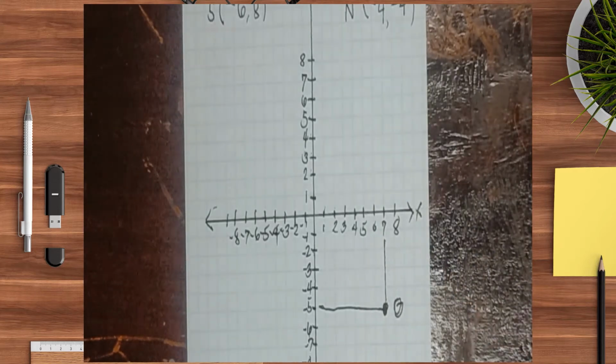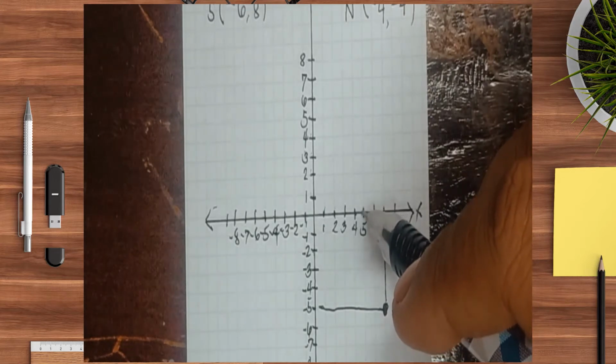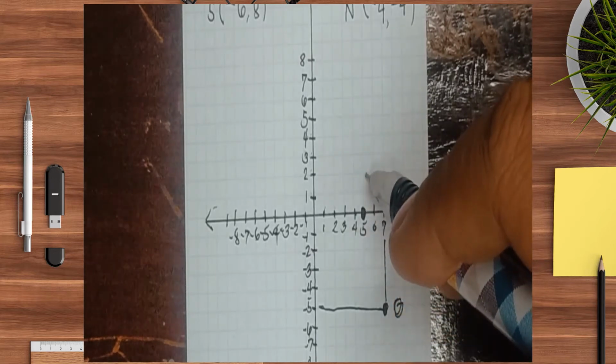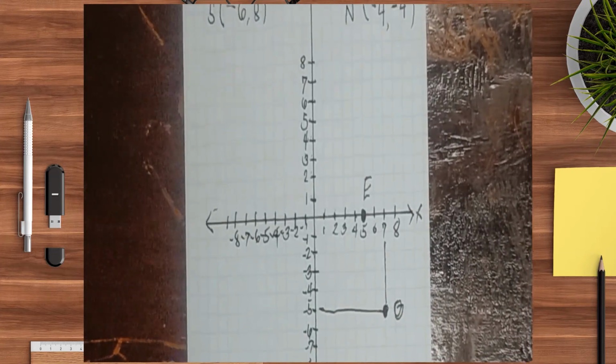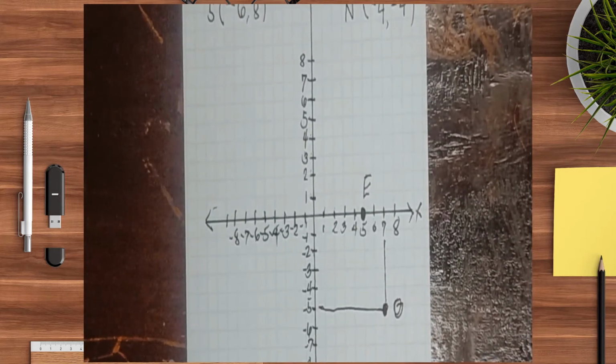Okay, now let's plot point E with the coordinates 5, 0, and let's start with our x coordinate. We have 5, and it's going to be here, and since our y here is 0, the location of our point E is here on E. It lies on our x-axis. Very easy. Done with our point E.